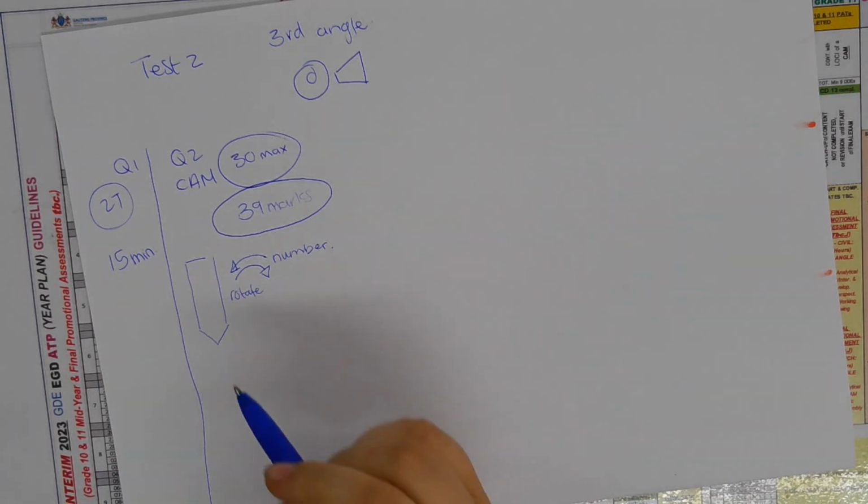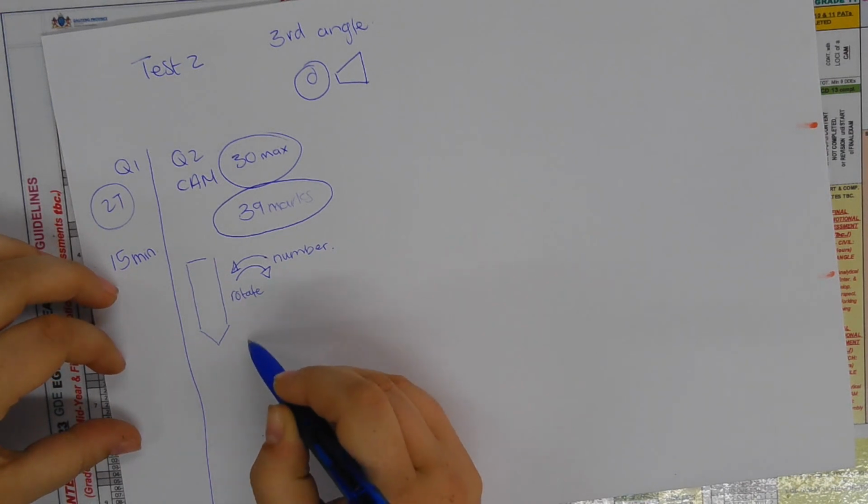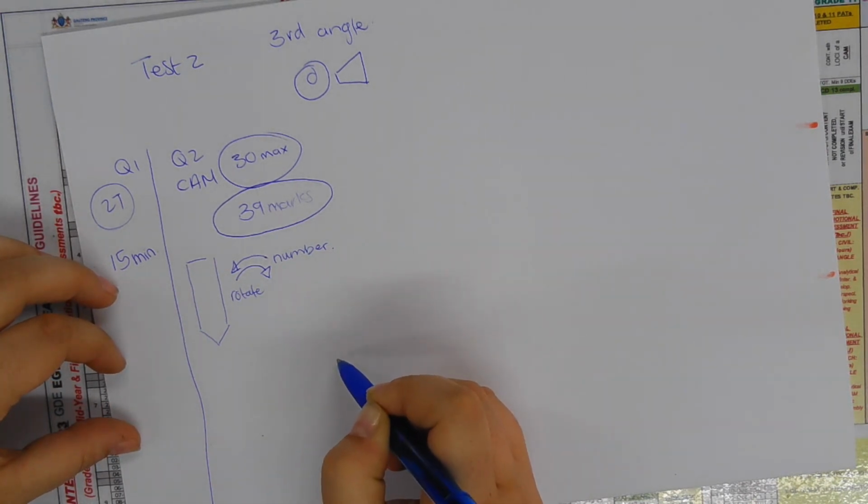Then it will explain to you how your graph will move.